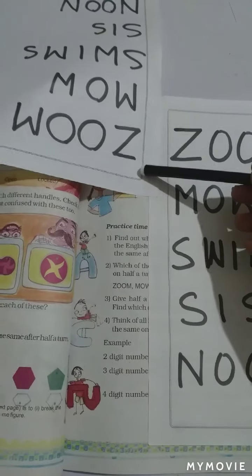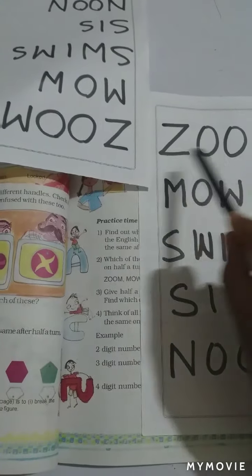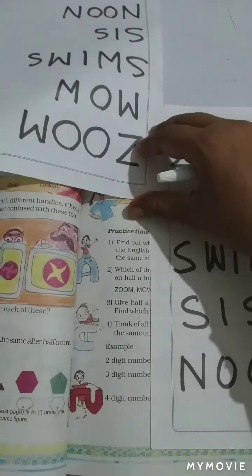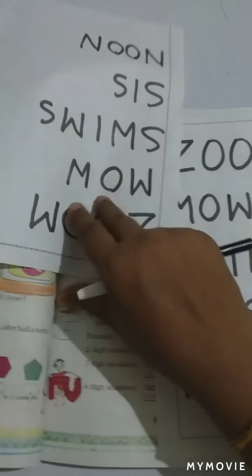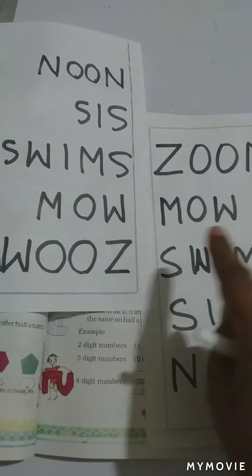This is the sheet with half a turn. Now do they look the same? No, they do not look the same. Now second word, does it look the same? Does it look the same?